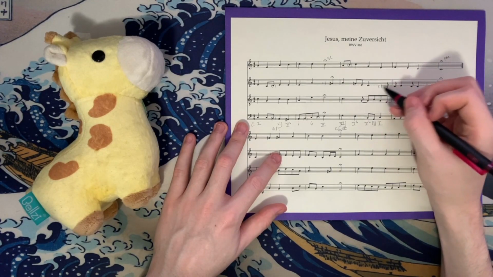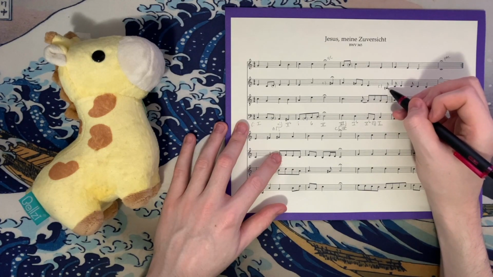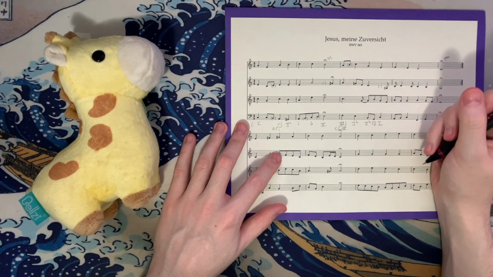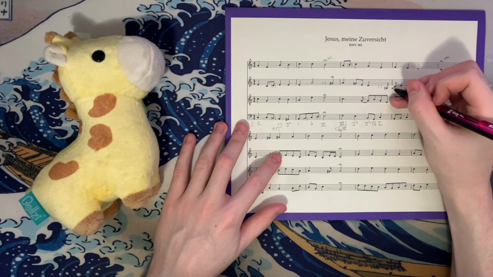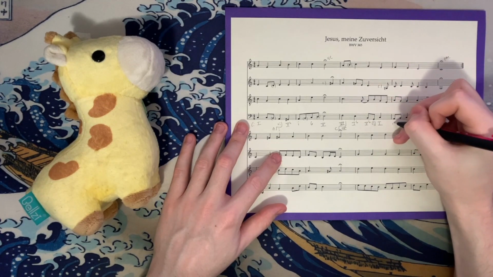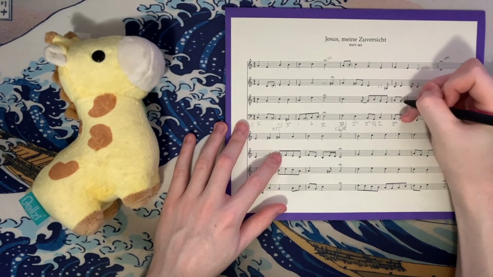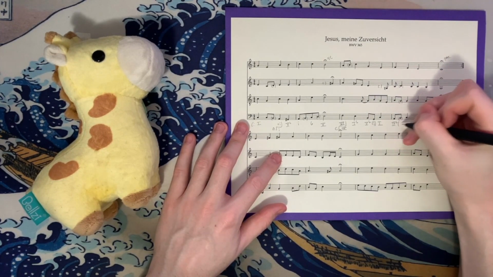G, it's kind of interesting how the suspension doesn't resolve until the next measure, but G is a chord tone as well as E, so we don't need to mark them. We then have A, C, and F, which is 4-6, F major over A, and then we have 3 non-chord tones off of the harmonic rhythm. Chances are we do have a subdivided chord progression here.